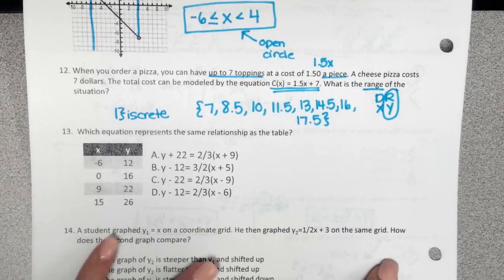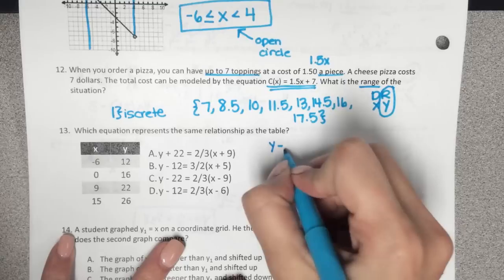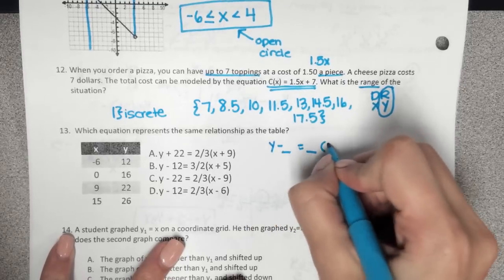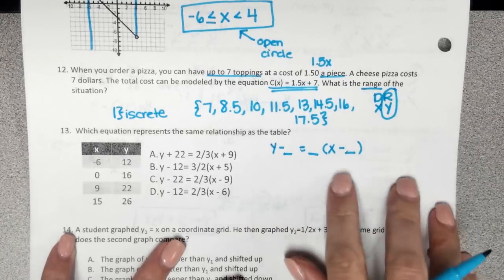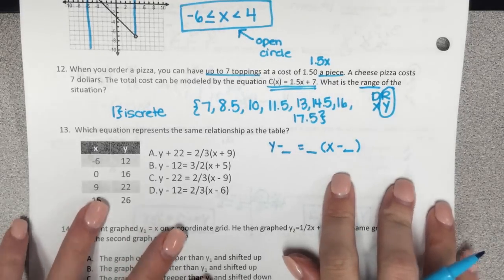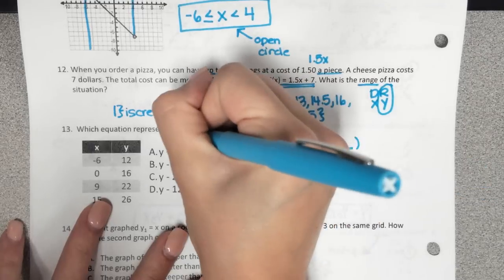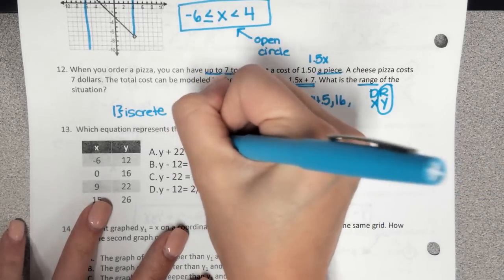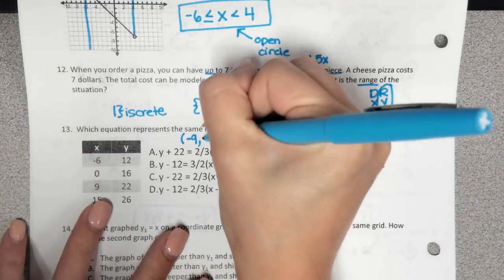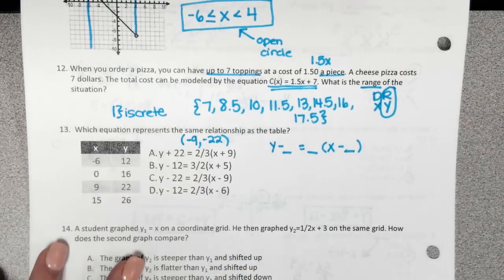All right, which equation represents the same relationship as the table? This is point-slope form. Y minus blank equals blank, parentheses x minus blank. This is my favorite form. And you can practice pulling the points out of this, okay? So the x value of the point is not a positive 9, it's a negative 9. The y value is a negative 22. Is that on your table? No.